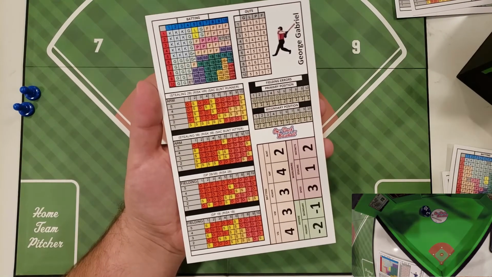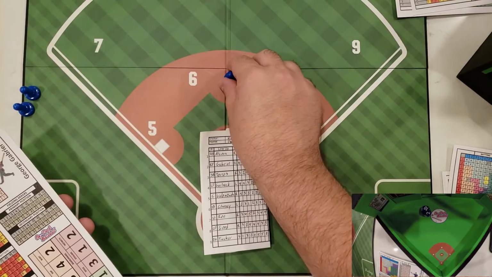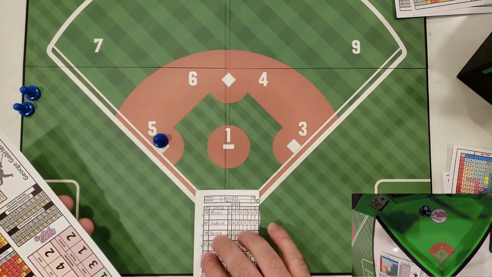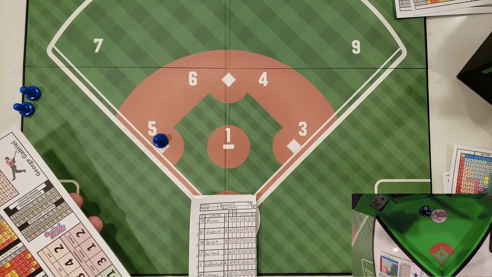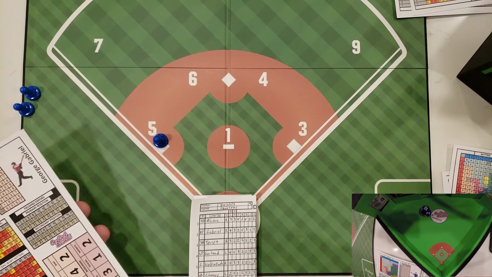You'll see that there are no happy faces there. So a 10 is a 1-base error. That means that McClure has reached third base on the error after he reached on a double. So he gets a double and reaches an additional base on an error.